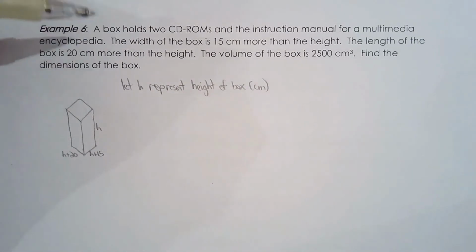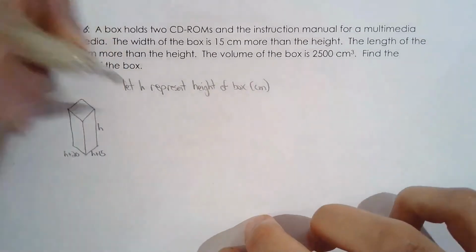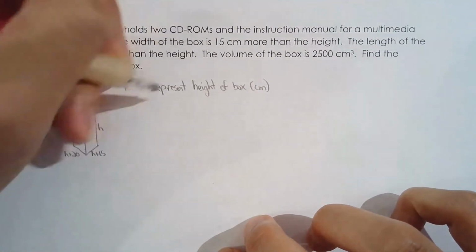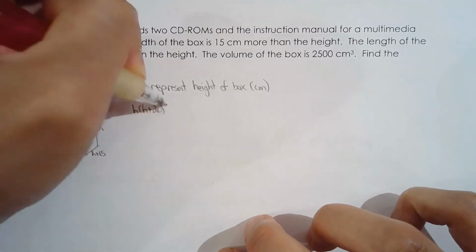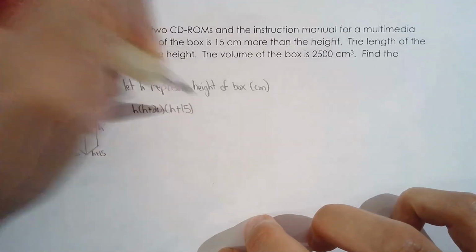All right, so now we're going to build the equation. So the volume of the box is 2,500 cubic centimeters. So h times h plus 20 times h plus 15 is equal to 2,500.